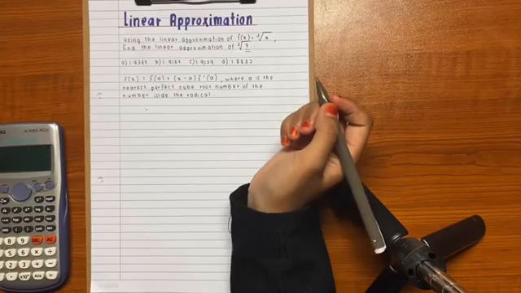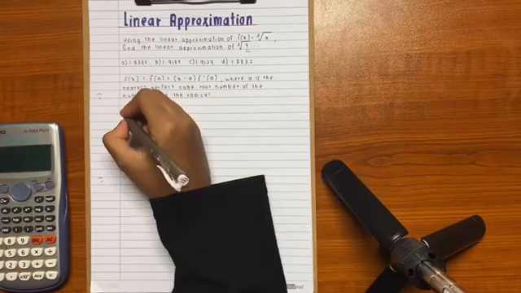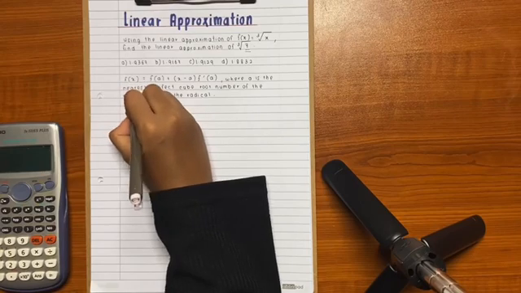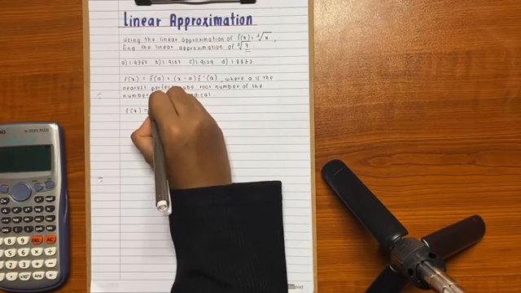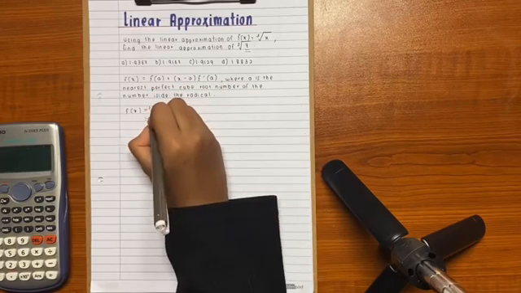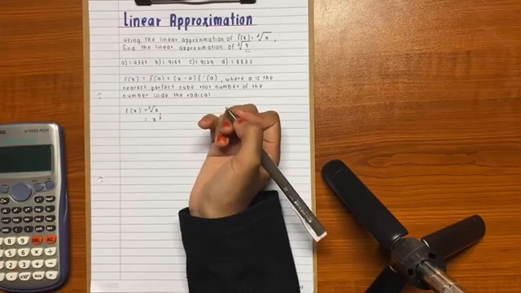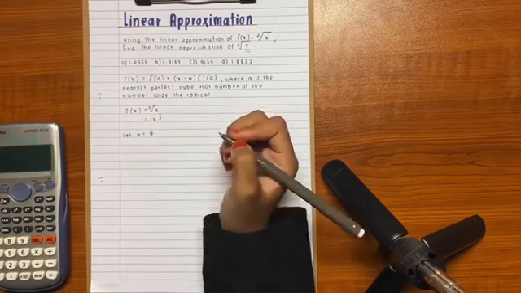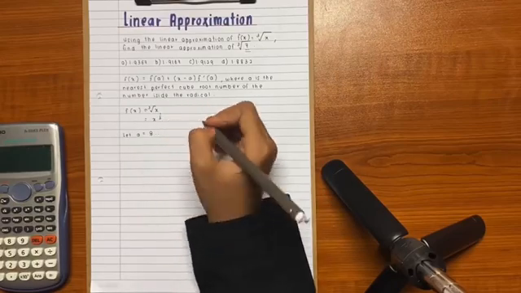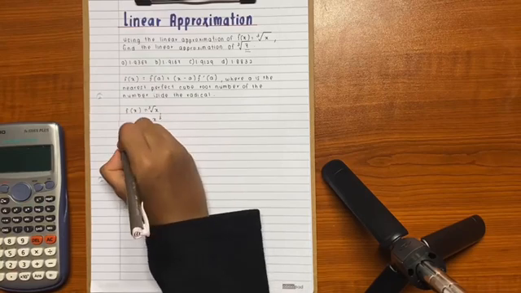So we consider the function f(x) equals cube root of x, which is x to the power of 1/3, and let a equal 8, the nearest perfect cube to the number 7.